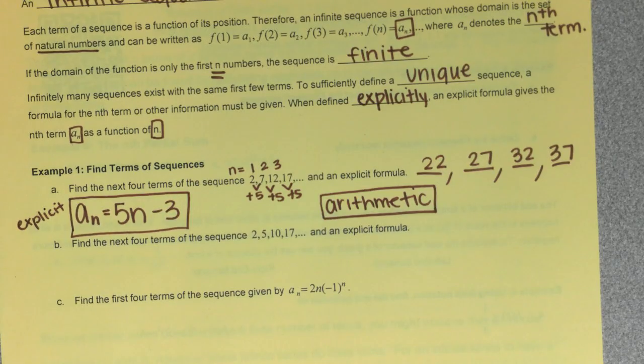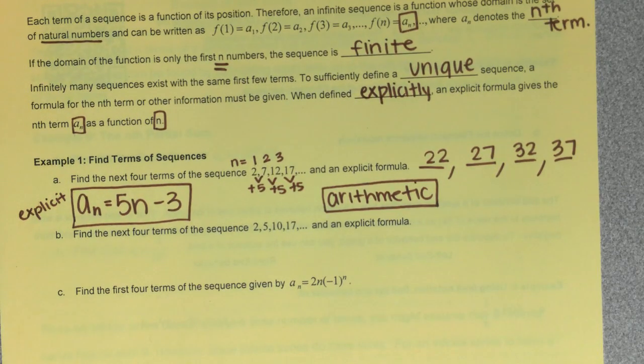What questions do I have about this problem? Why what? So all we're doing with sequences is finding patterns. Your goal here is to figure out the pattern so you can predict the future.